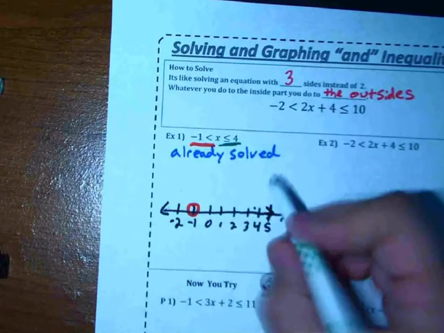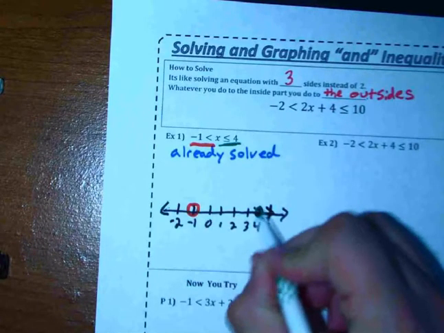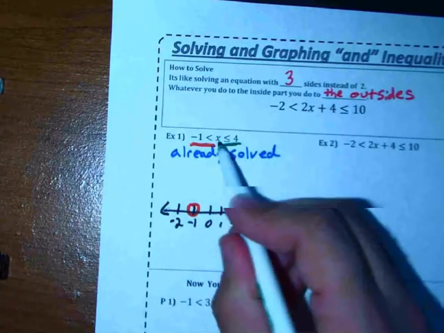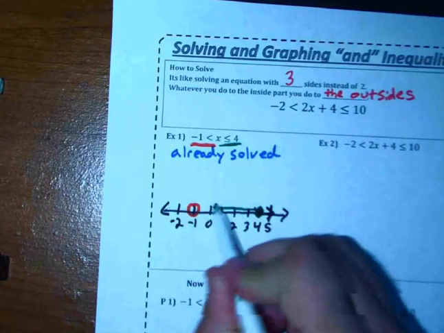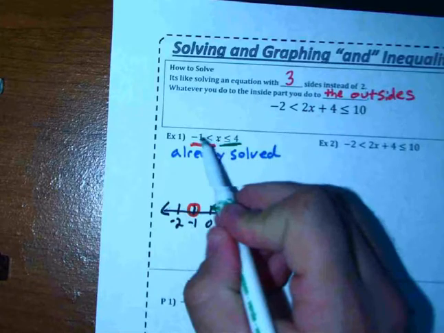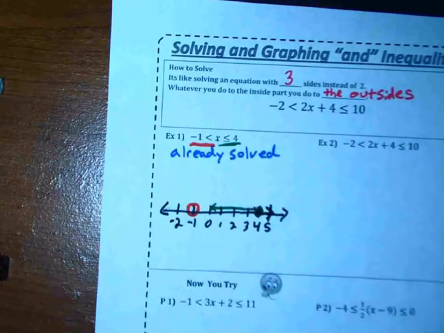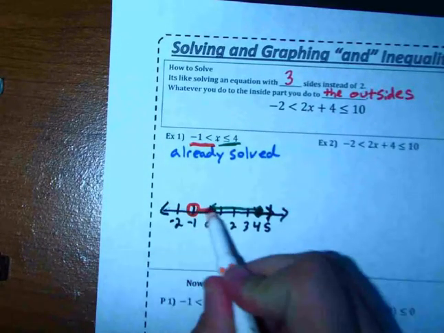So at 4, I use a closed circle. Now, x is less than or equal to 4, so I shade this way with green. And x is greater than or equal to negative 1, so I'm going to shade this way with the orange.